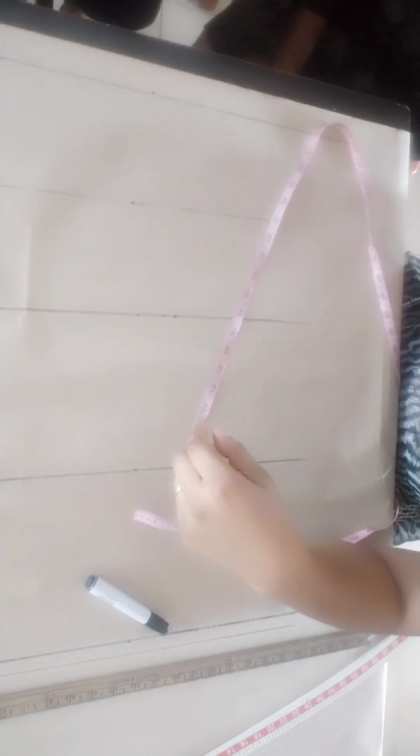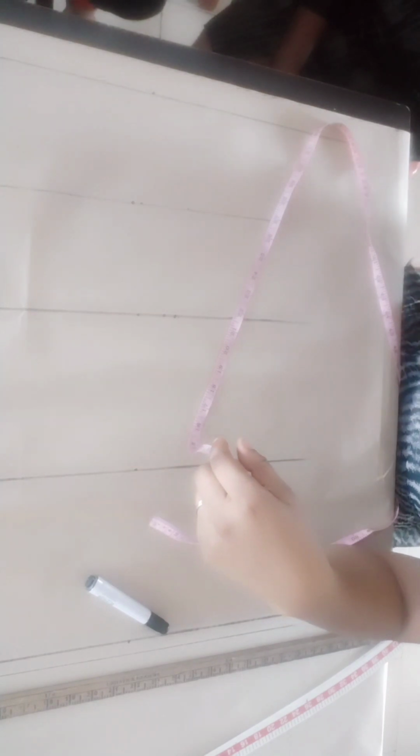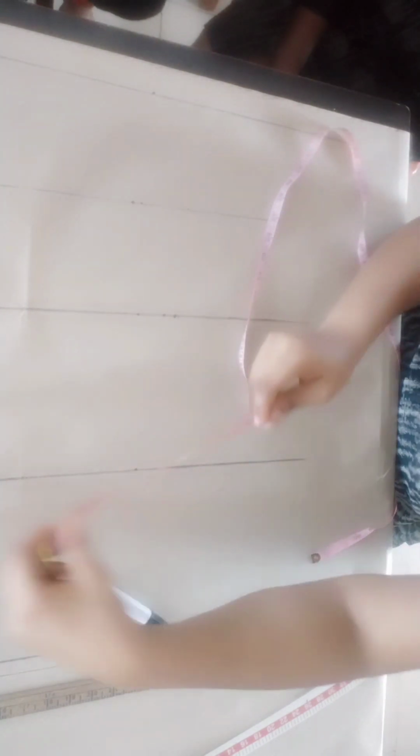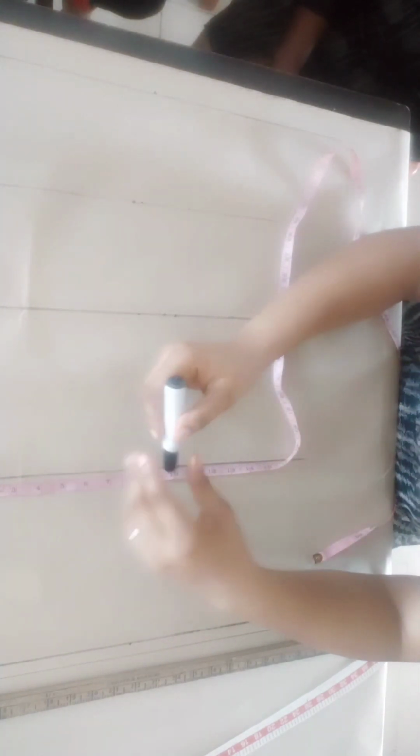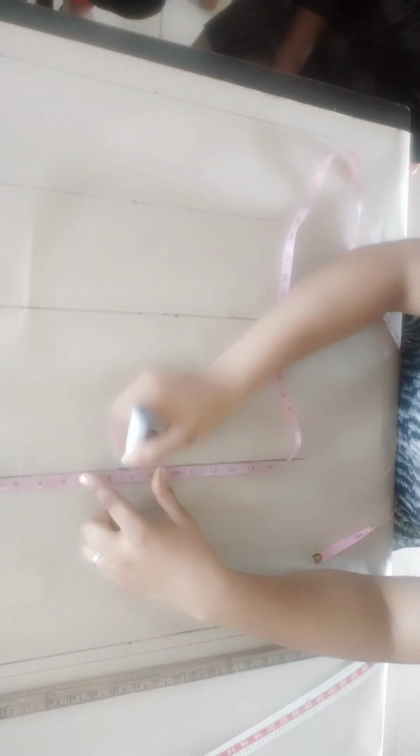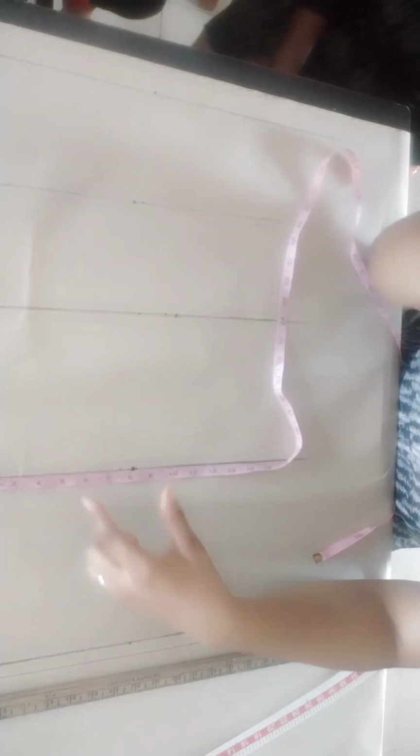So 30. So we said once it's bust measurement, divided by 4 because it's round the body. Once it's waist measurement, divided by 4 because it's round the body. So if we divide waist by 4, 30 divided by 4, we have 7.5. So plus half inch, 8.